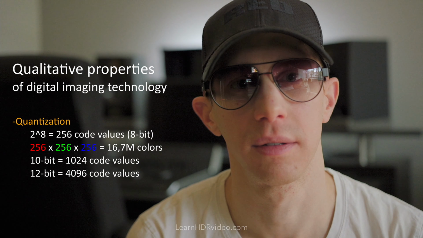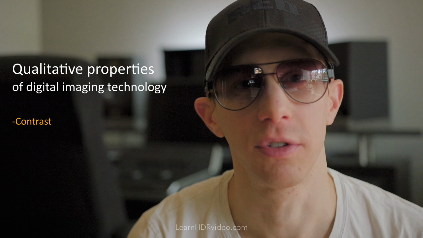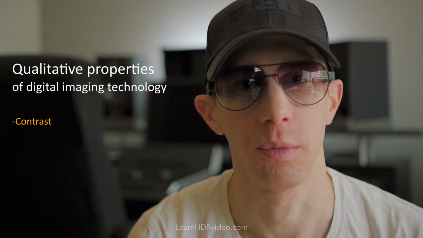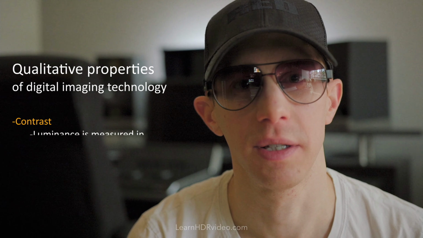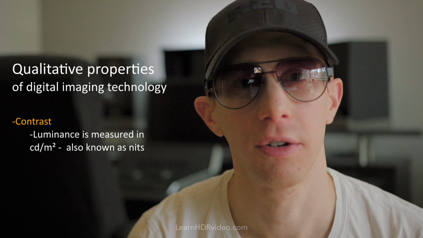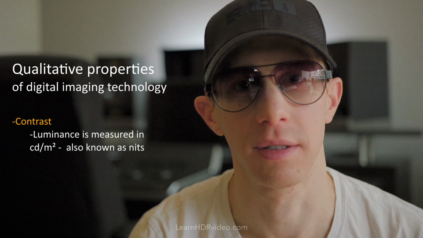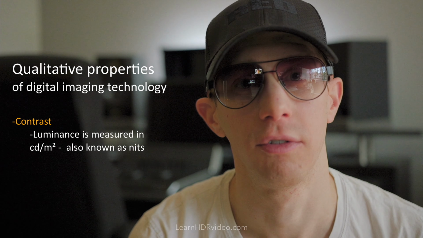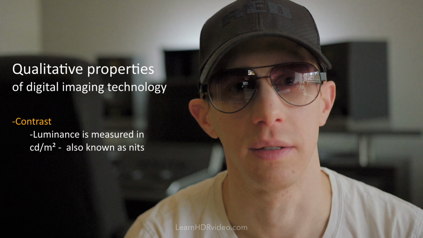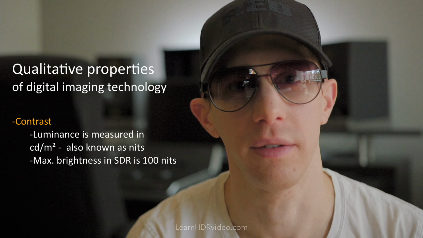The contrast or dynamic range of a TV refers to its luminance, the minimum and maximum amount of brightness the display is able to produce. While luminance is measured in candela per square meter, also known as nits, the contrast is presented as a ratio between the darkest and the brightest level the display can produce, for example 1500 to 1. And the maximum amount of brightness in standard dynamic range, or SDR, is limited to 100 nits.